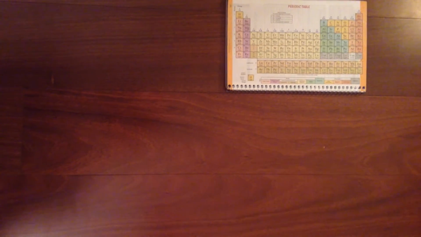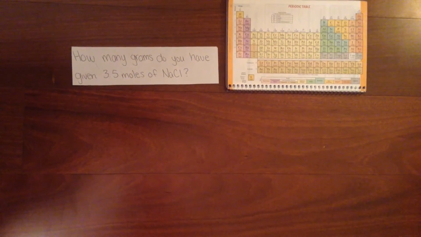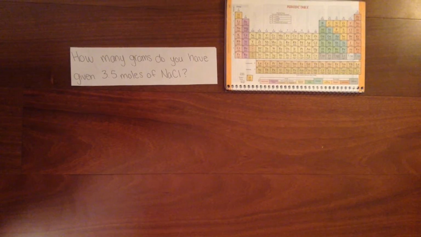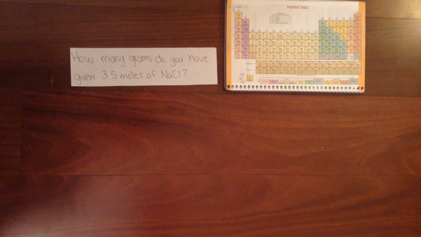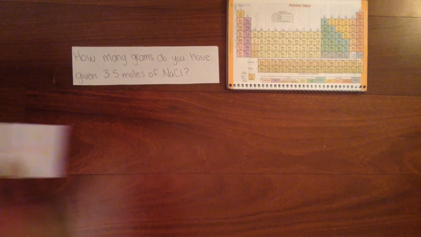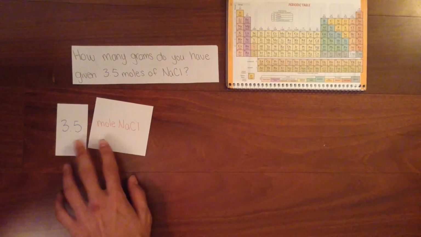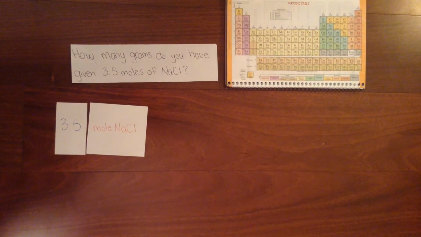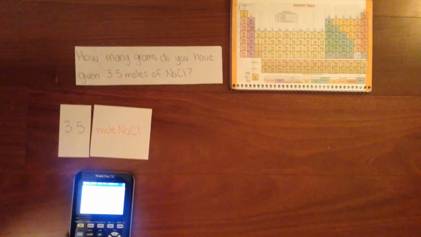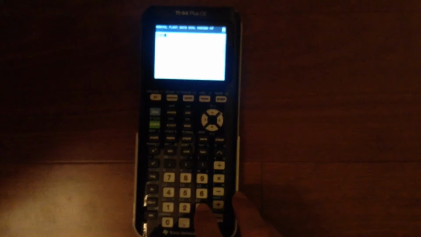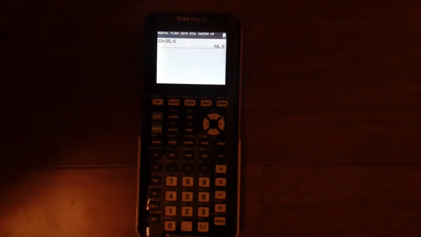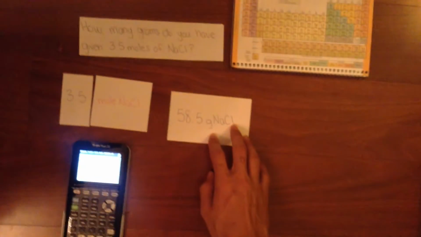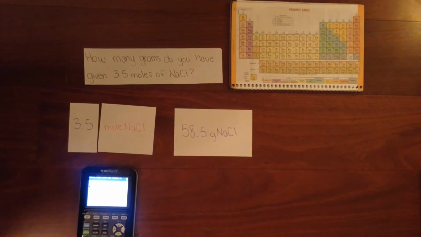The first example is one solving for mass. The question is, how many grams do you have given 3.5 moles of sodium chloride? First, you begin with 3.5 moles of sodium chloride. Then you multiply it by the sum of sodium plus chloride, which is 23 plus 35.5, giving you 58.5 grams of sodium chloride.